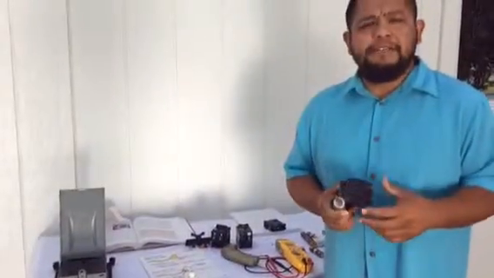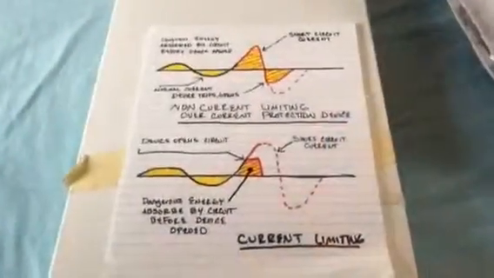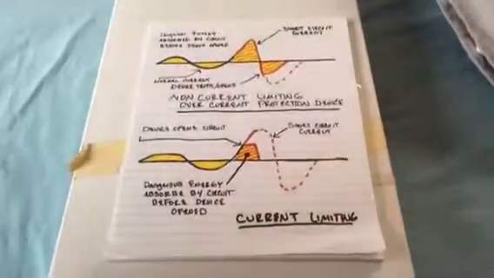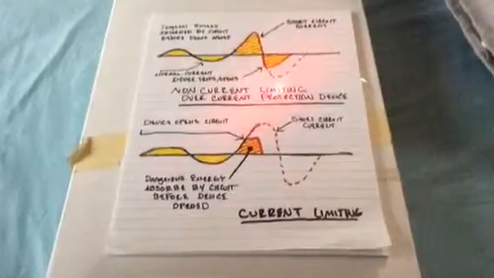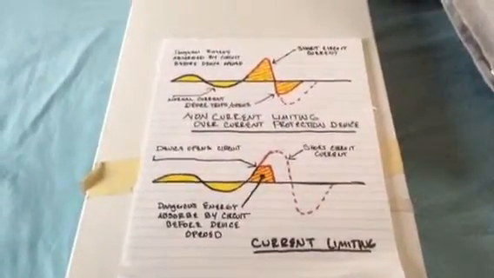Overcurrent devices are classified into two categories, and the way they classify them is on how fast they react to high current. So here we have our two categories of current protection. We have our current limiting and we have our non-current limiting. I'm going to explain how these operate.